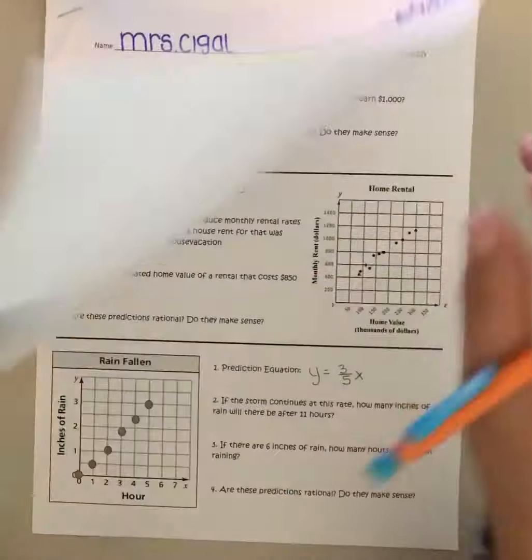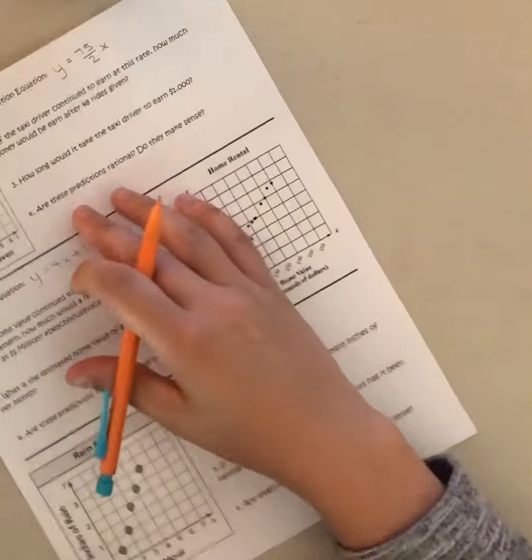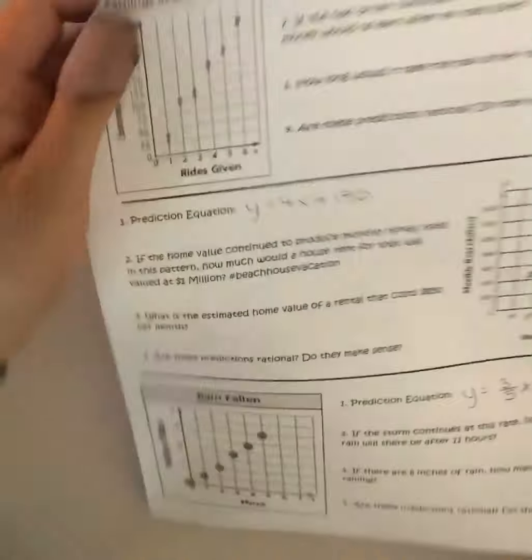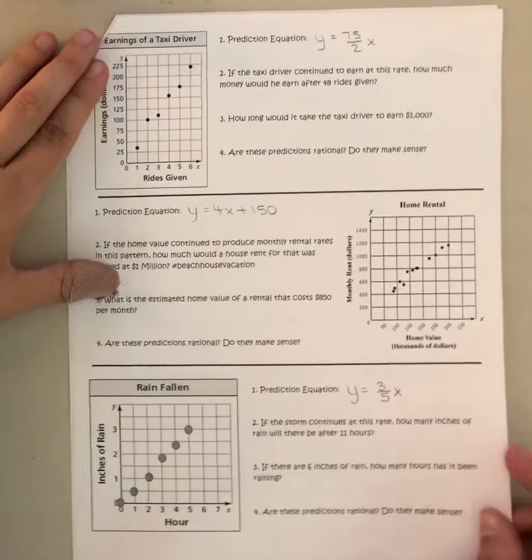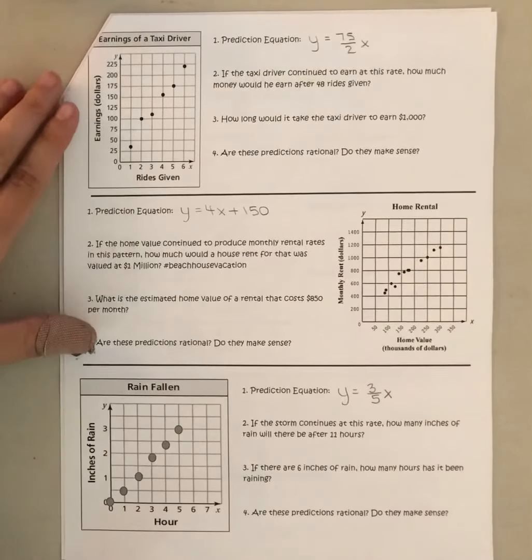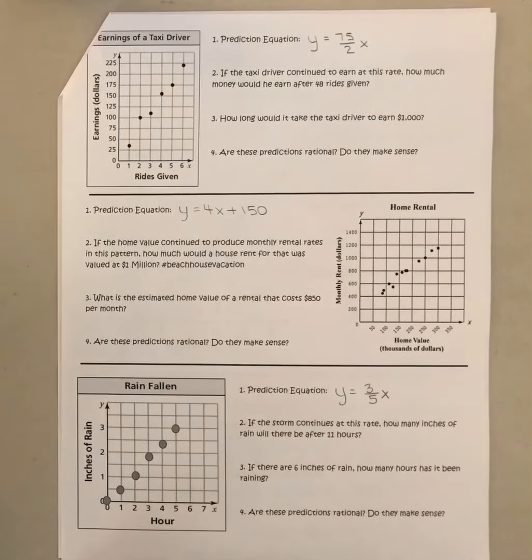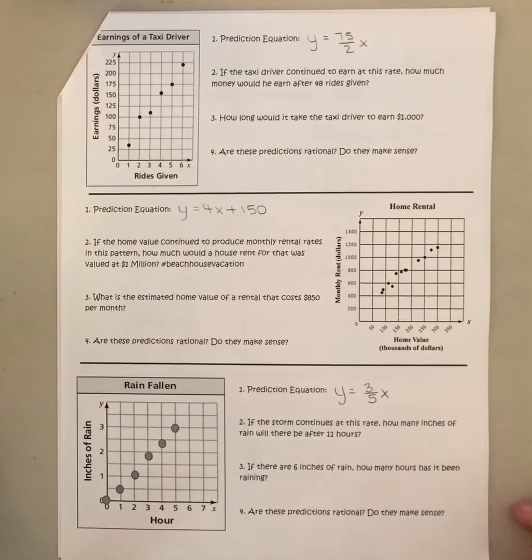All right, we are on to those last 3 graphs. And at this point, you can hit pause, do them on your own and come back, or you can follow along with me. So let's look at this first one.